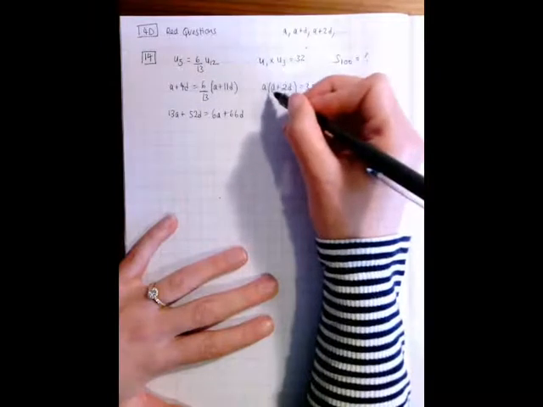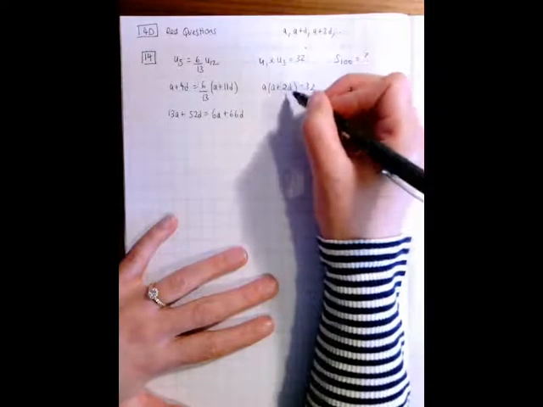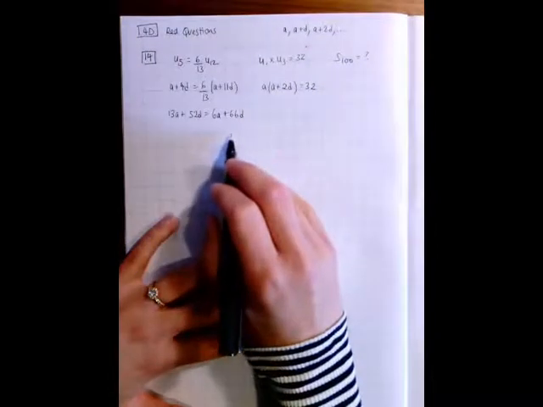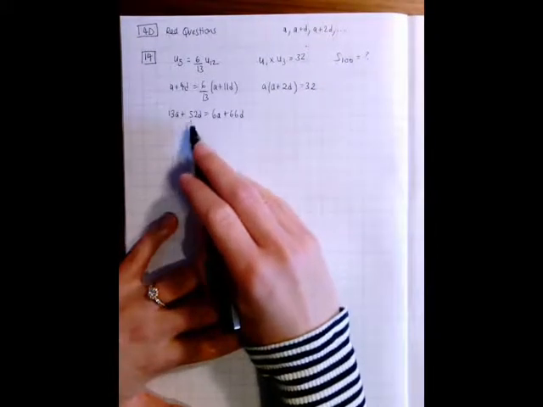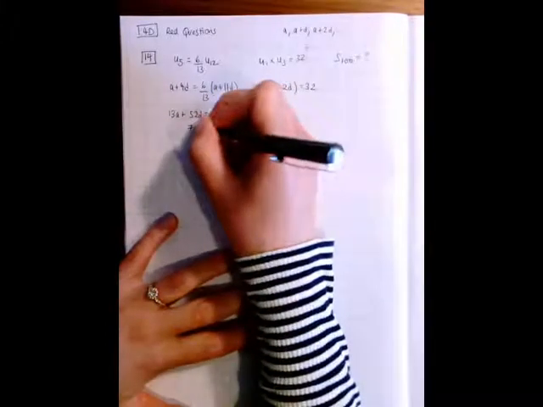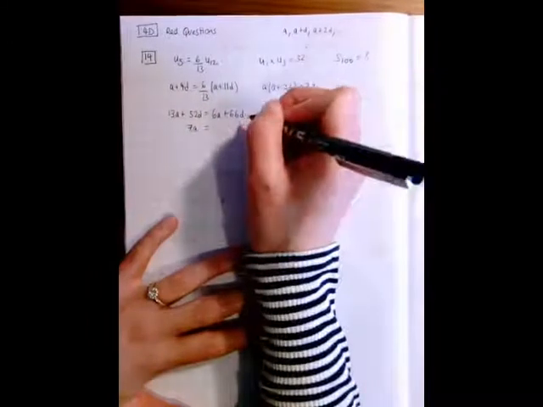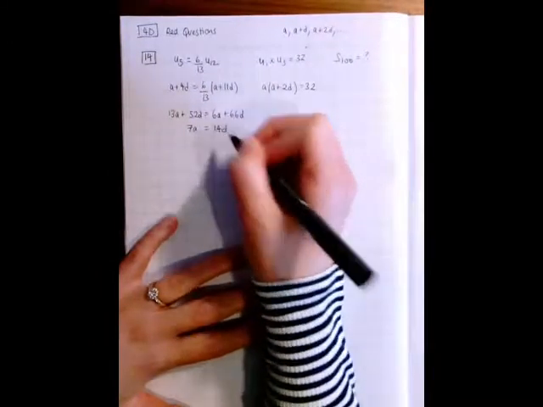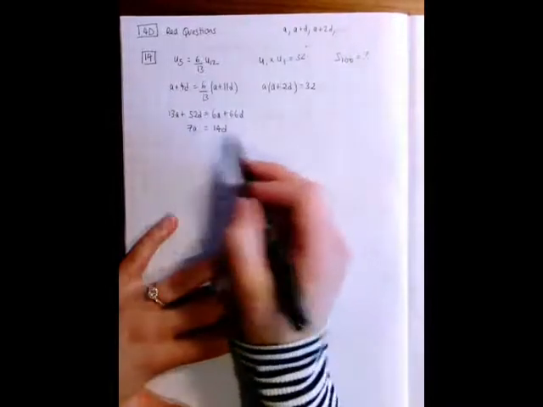This one here is going to become A squared plus A2D. So I'm just going to leave that one for now to see if this one simplifies a bit nicer. So if I take away 6A, I get 7A. And if I take away 52 from 66, I get 14. So that's quite nice now because they both divide by 7.